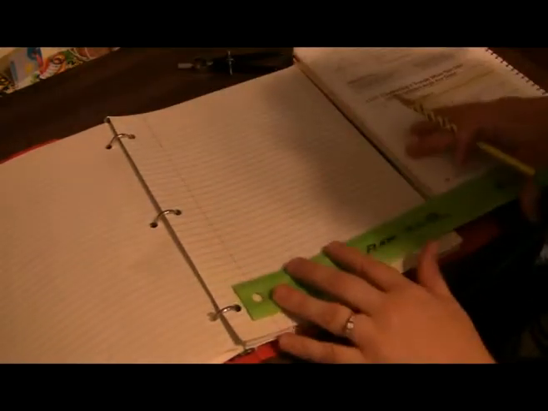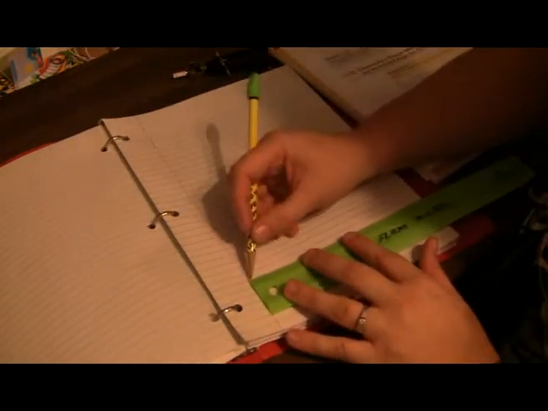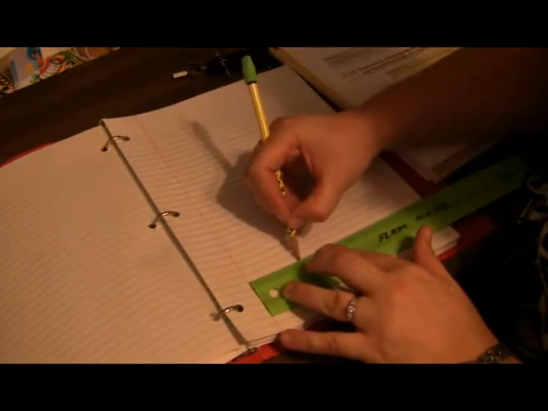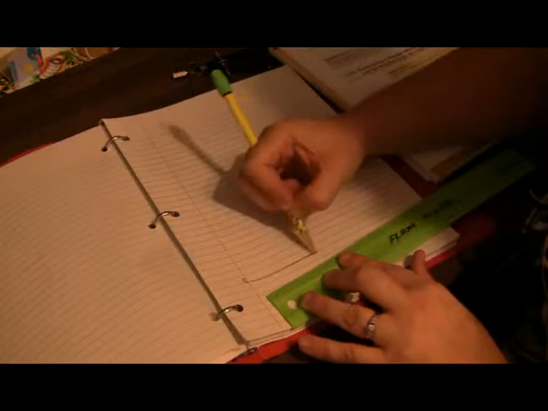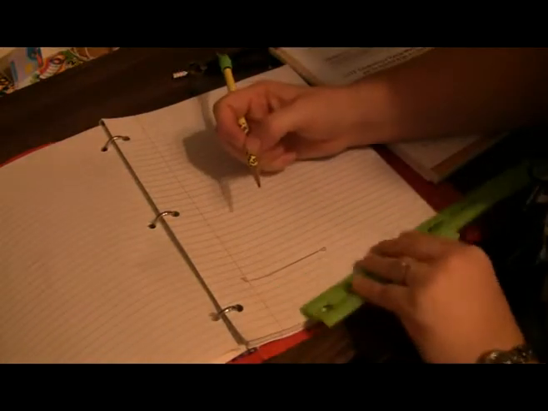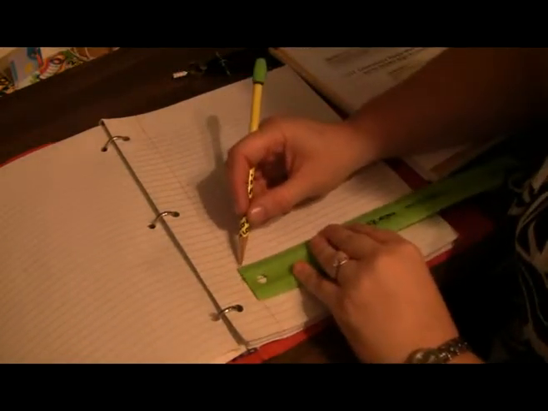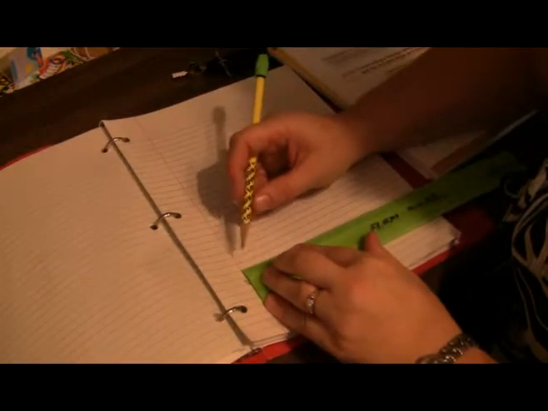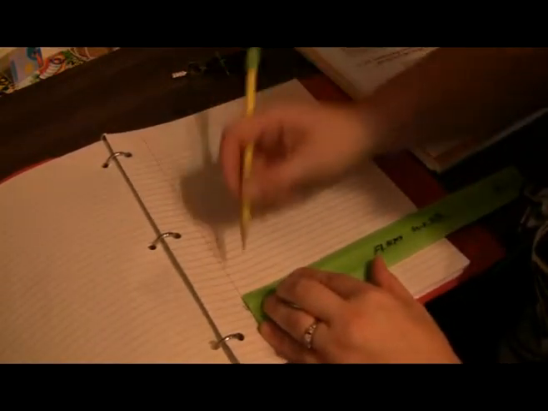So it says we're going to be given line AB. We're going to be given line AB. So just make any line AB. And it says we're given angle A and B. So I'm just going to draw a couple of angles.